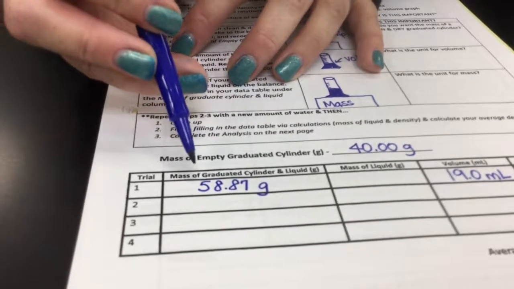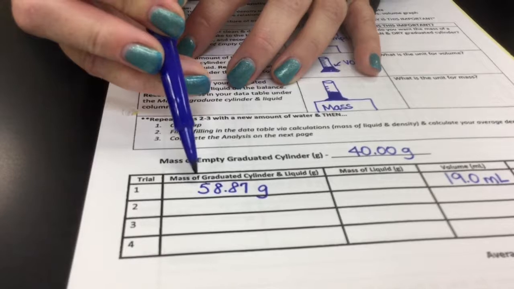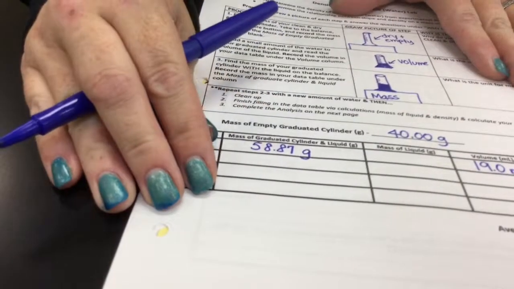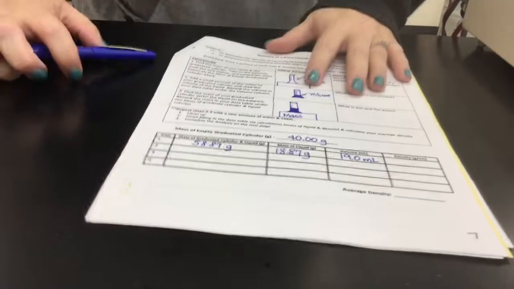Okay, so how I find the mass of the liquid is I subtract the mass of my empty graduated cylinder from the mass of my graduated cylinder with water. All right, so my water is? So it's 58.87 minus 40, so that would be 18.87. If you couldn't do that in your head, you know, use a calculator. All right. Very nice. In the last column, we can do that at the very end.